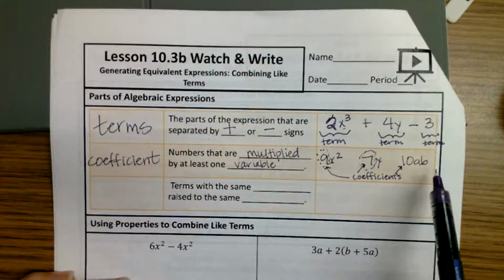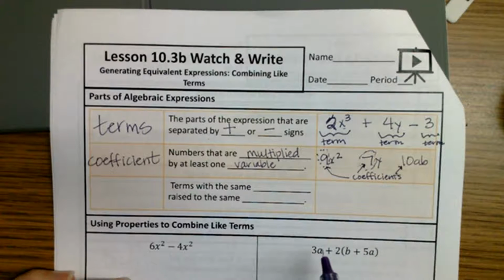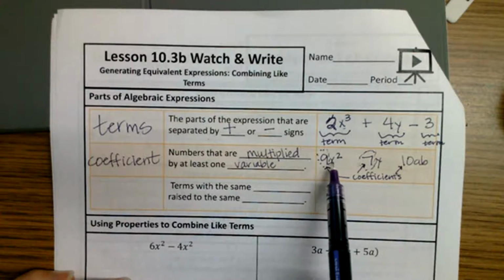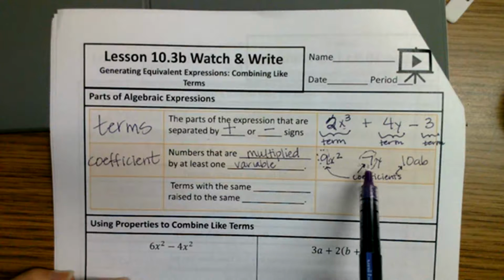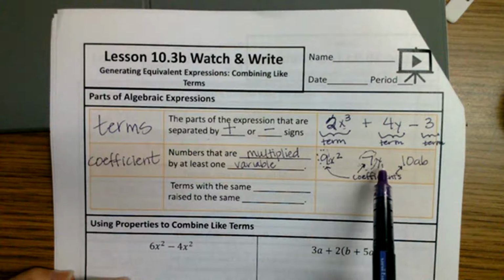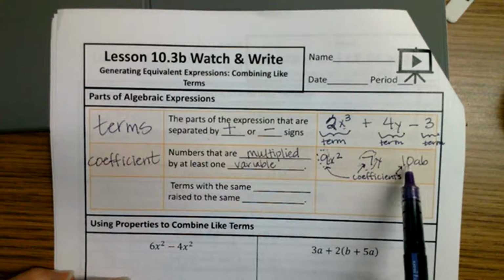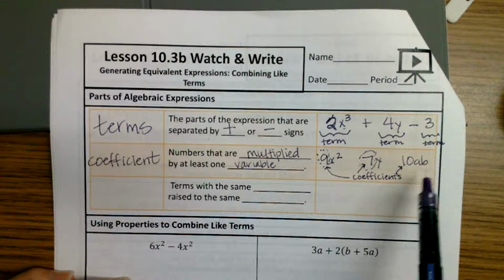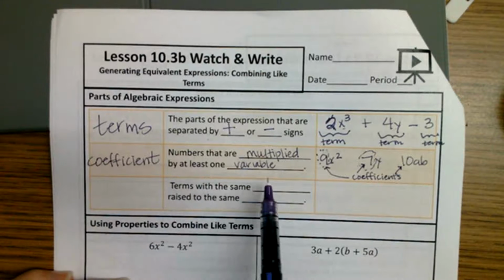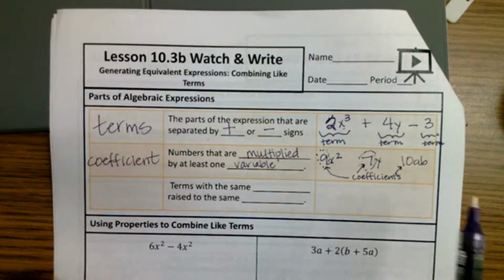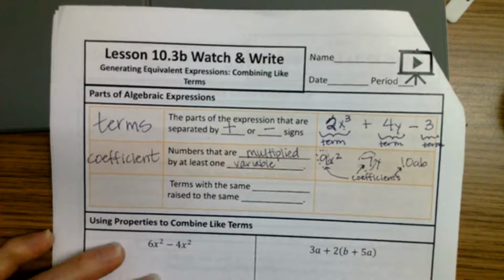In these examples they are coefficients because 9 is being multiplied times x squared, so the 9 is being multiplied by a variable. The 7 is being multiplied by y. The 10 is being multiplied by a and then b, so it's being multiplied by two variables. So coefficients are the numbers that are multiplied by at least one variable. The coefficient is the number right in front of the variable.